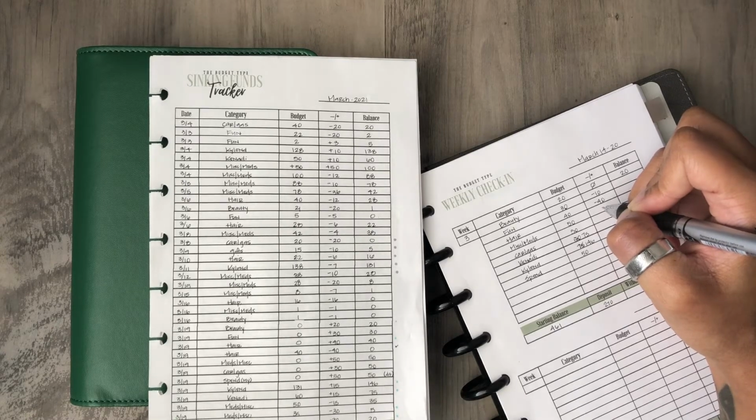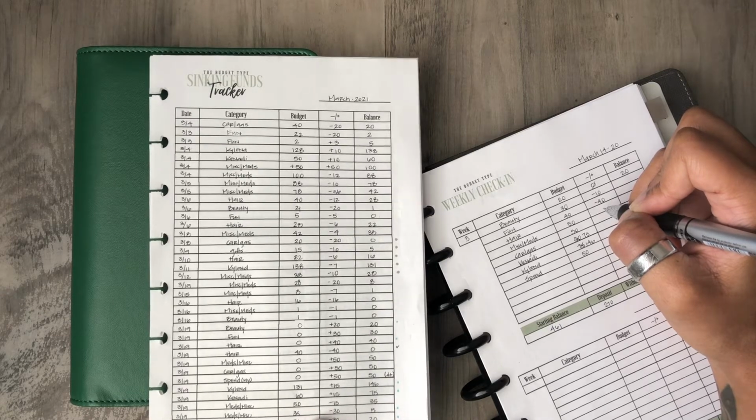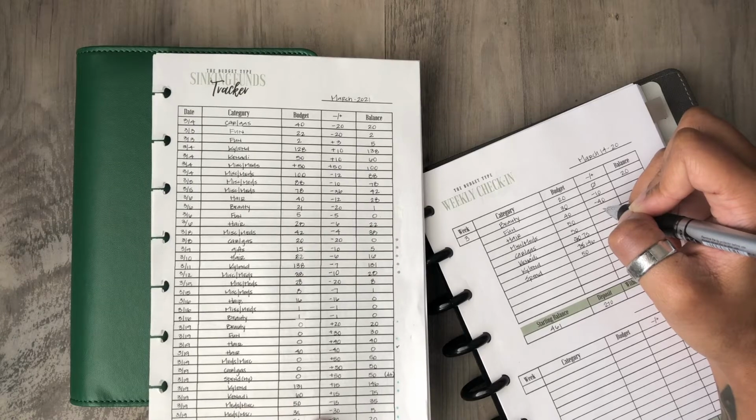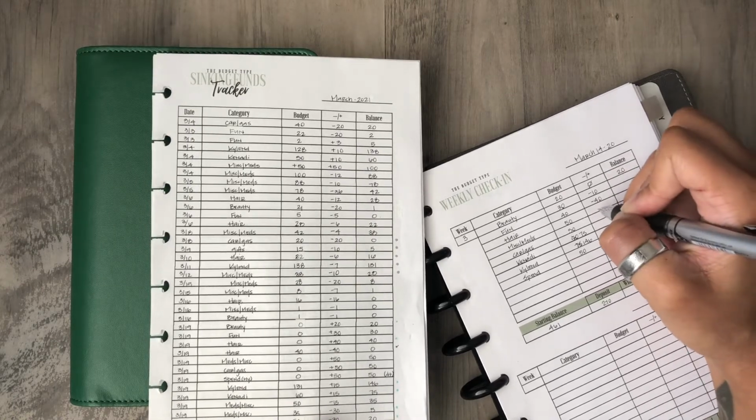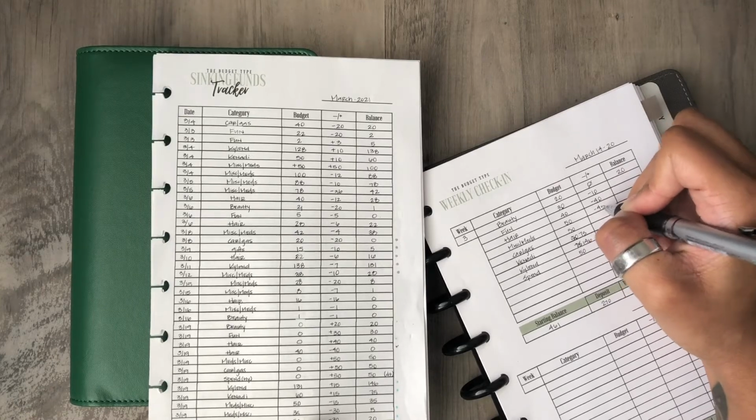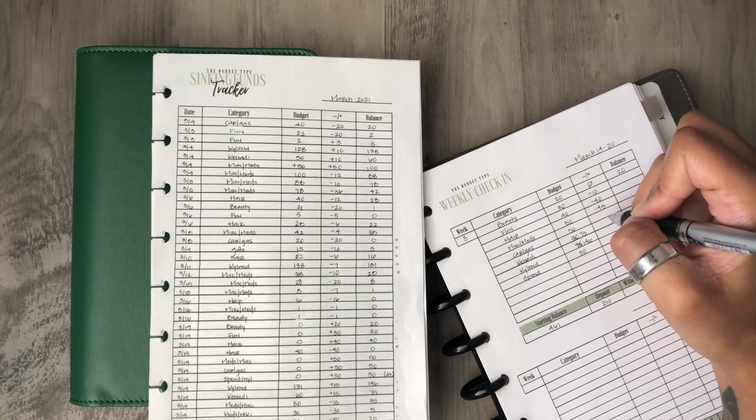For miscellaneous and meds, let's see, we started with $50 and we spent 15 on the 19th, and we spent $30 on the 19th as well, so that would be $45 spent. For car and gas, we spent $30.